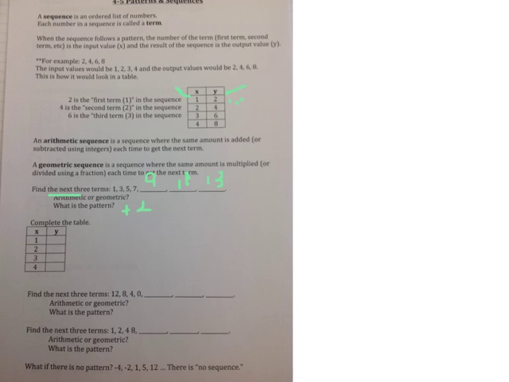So to complete the table, the x values would be 1, 2, 3, and 4. The first term to go with that input value of x is 1. The second term to go with that input value of 2 would be 3. The third term would be 5. And that fourth term would be 7.